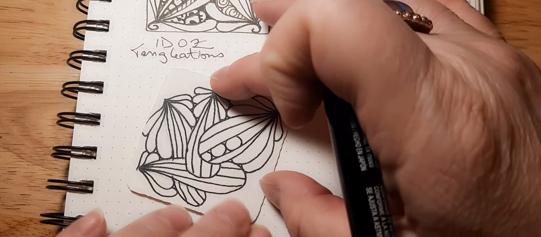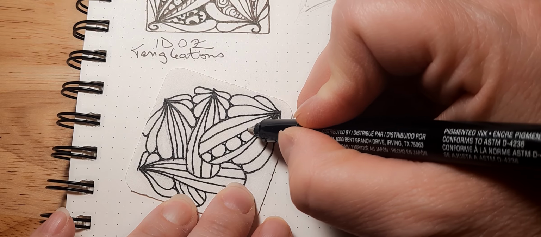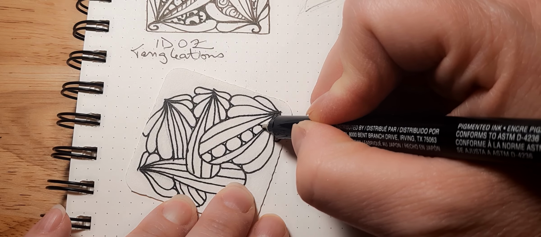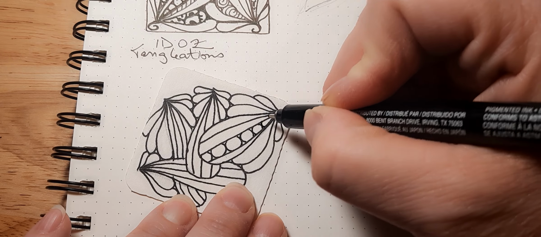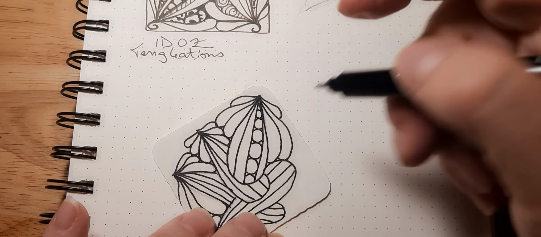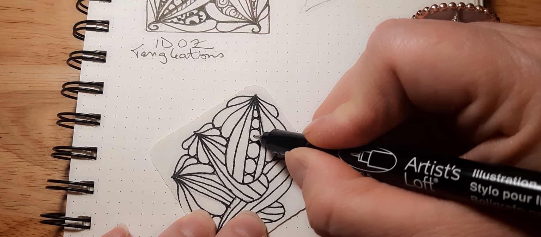And then just like that. And then where I have these little spaces, I'm going to ink those in.